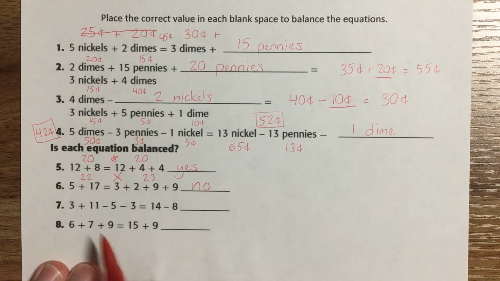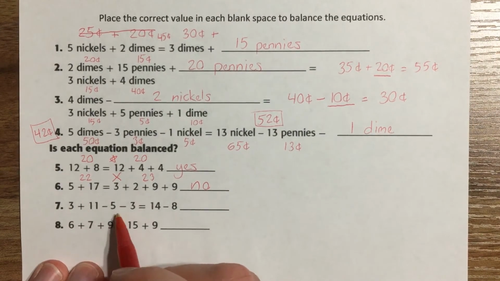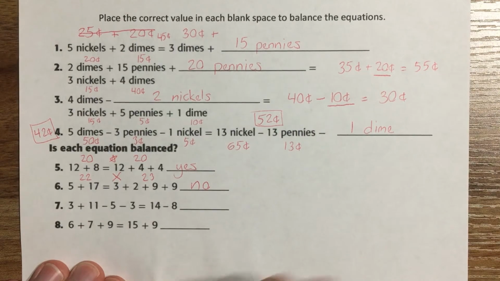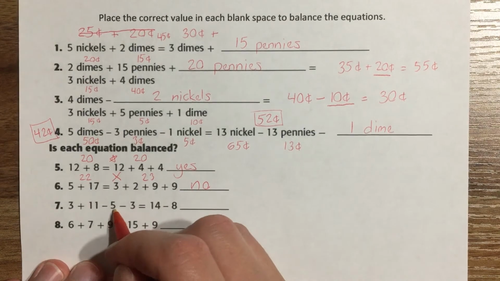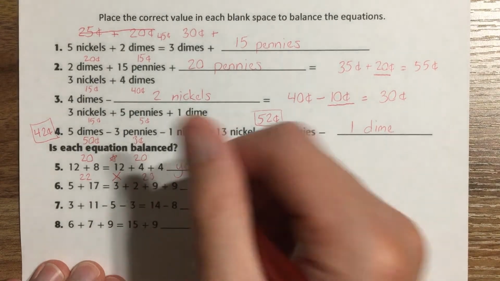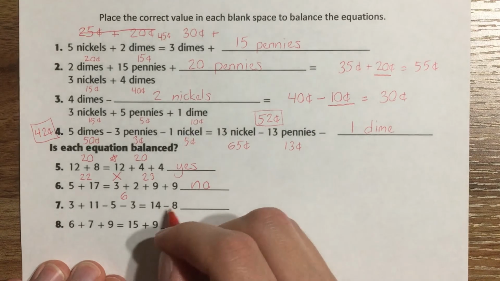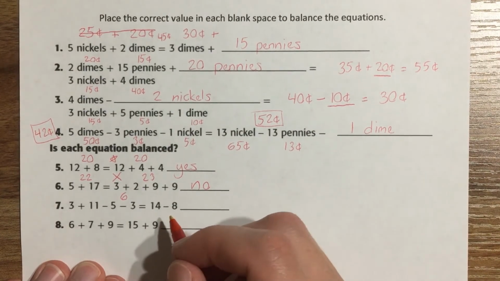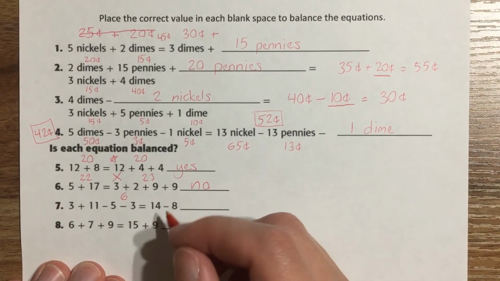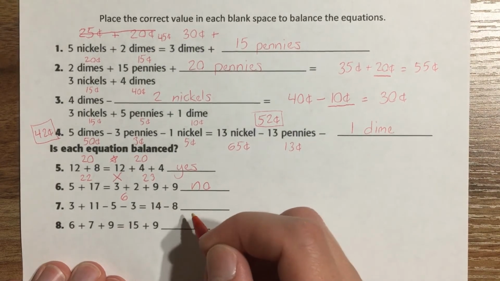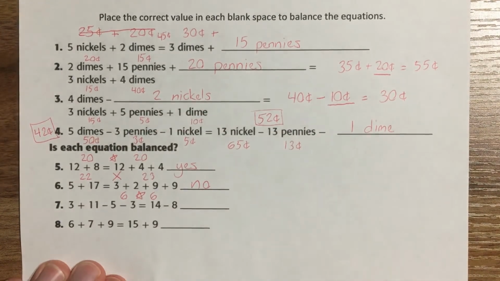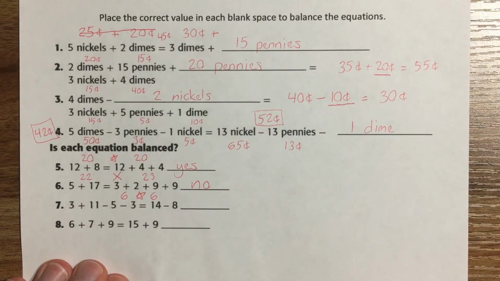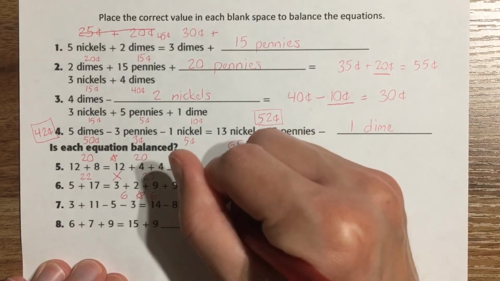How about number 7 here? 3 plus 11 minus 5 minus 3. That's a lot of stuff going on. Let's just go left to right. 3 plus 11 is 14. Minus 5 brings us down to 9. Minus 3 brings us down to 6. 14 minus 8. Well, if we take 4 away from 14, half of the 8, that brings us down to 10. 10 minus 4 more, the 4 that we have left, is 6. Does 6 equal 6? It certainly does. Okay. So we're going to put yes in here.